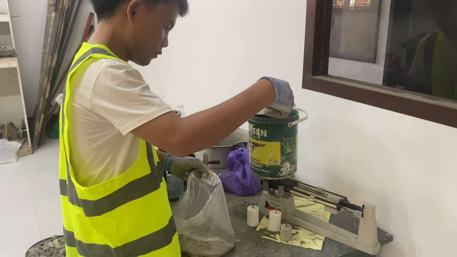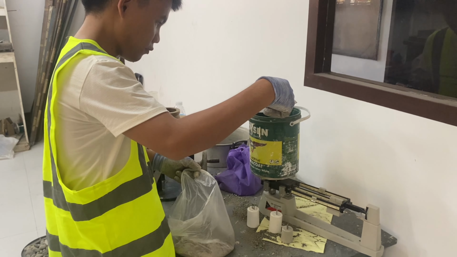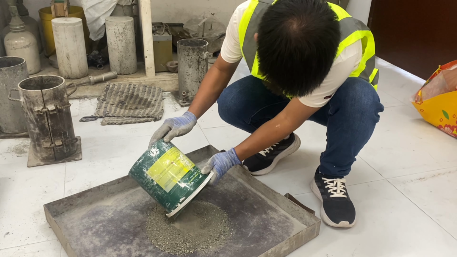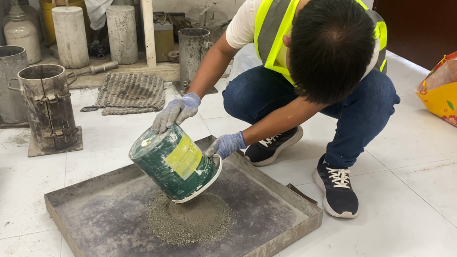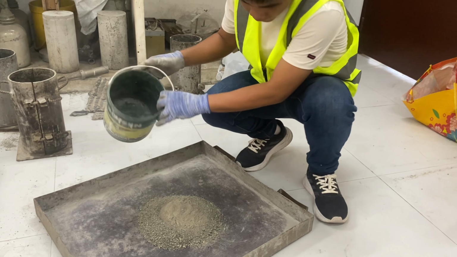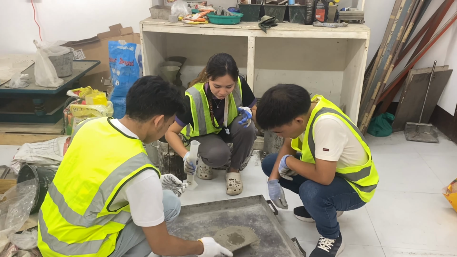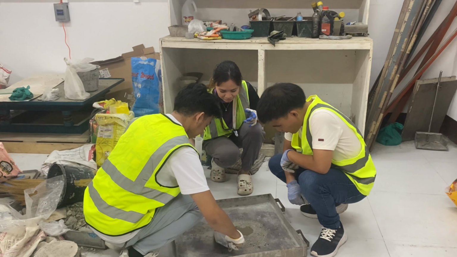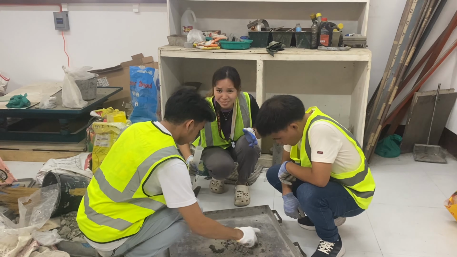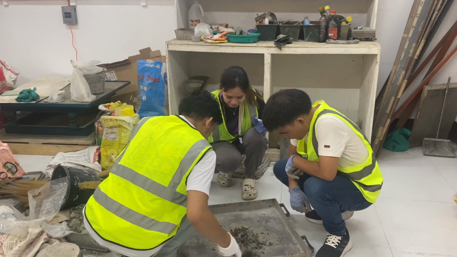First of all, the proportion of the sand mortar is 350 grams cement to 1,400 grams of 20 to 30 standard sand and sufficient water to give a flow of 87.5 plus or minus 7.5% when determined in accordance with the flow determination. Mix the mortar in accordance with practice C305, which is mixing procedures for mortars.